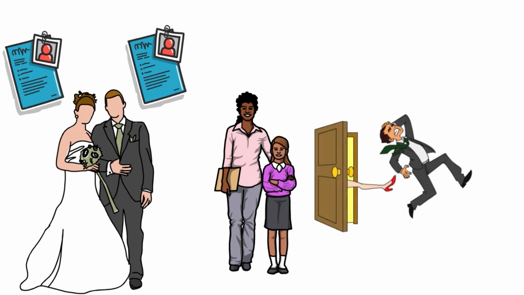You may have a divorce decree or custody agreement in place, but for IRS purposes, the parent who gets to claim the child as a dependent is typically the parent with whom the child lived for more than half of the year and who provided more than half of the child's support.